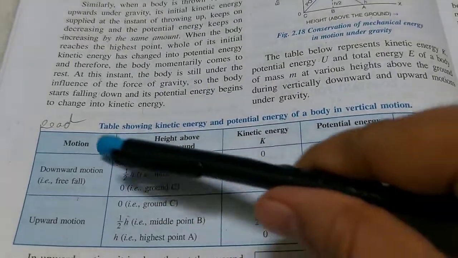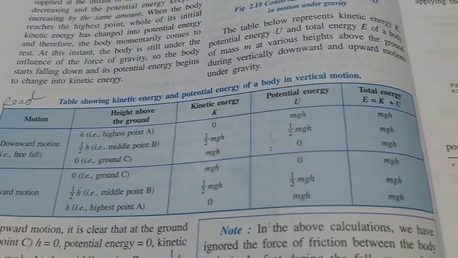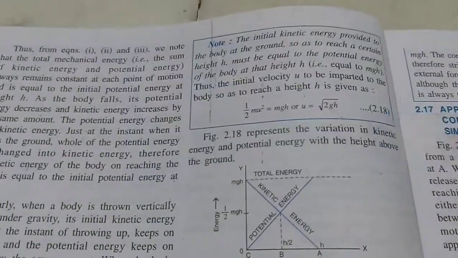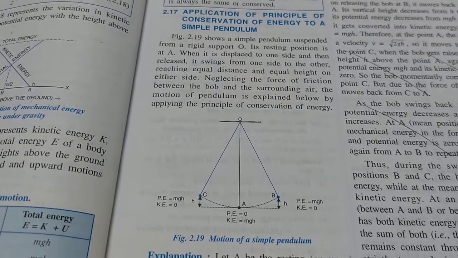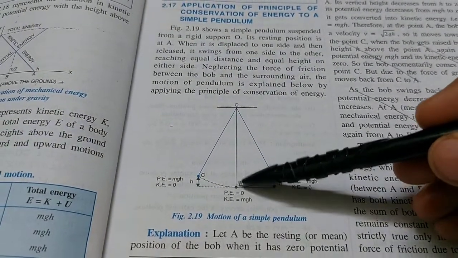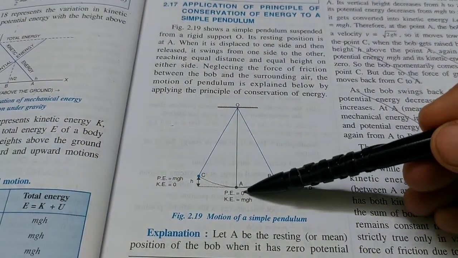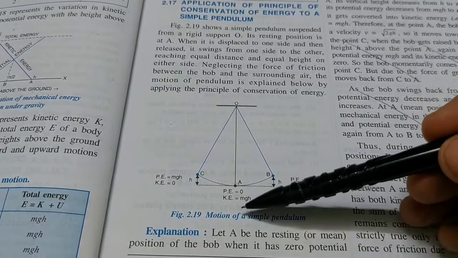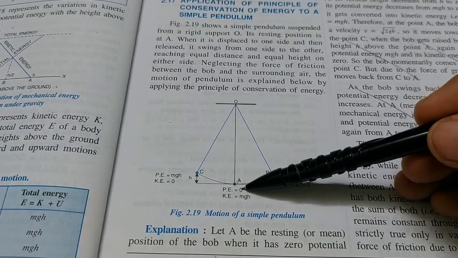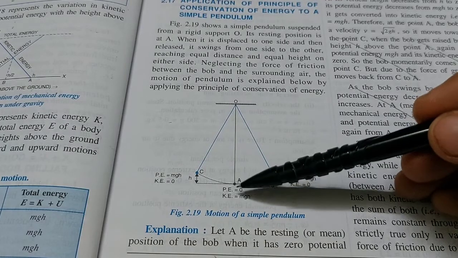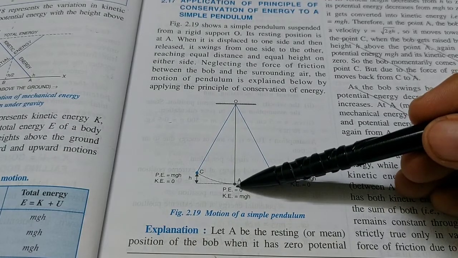Mark this table as read so that it won't be tested in exam, but the graph and the note have to be studied. And finally, we come to motion of a simple pendulum. Notice that at the mean position, its potential energy is 0. Yeah, it is not touching the ground, but we assume it to be 0. But its kinetic energy will be maximum.